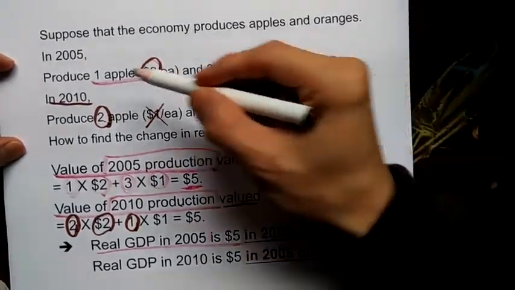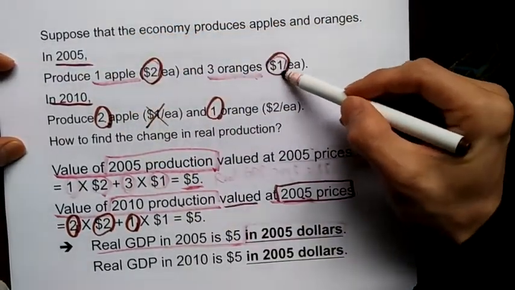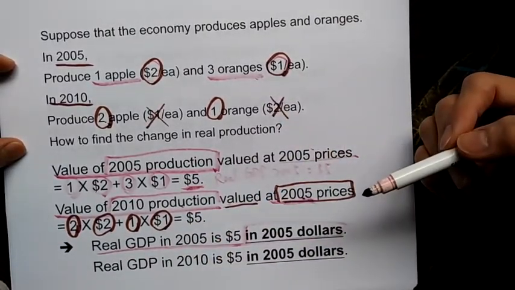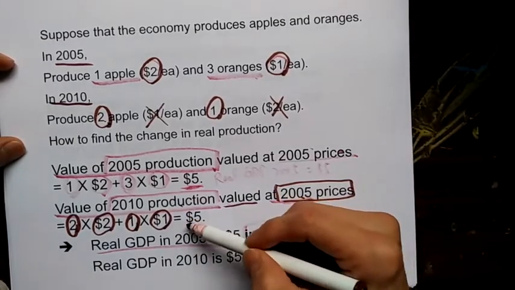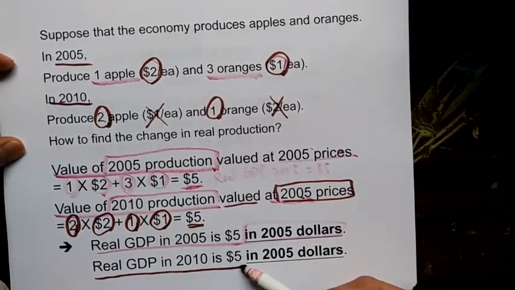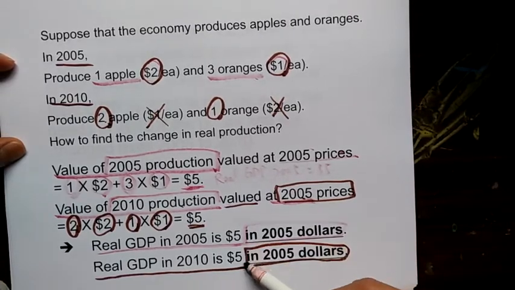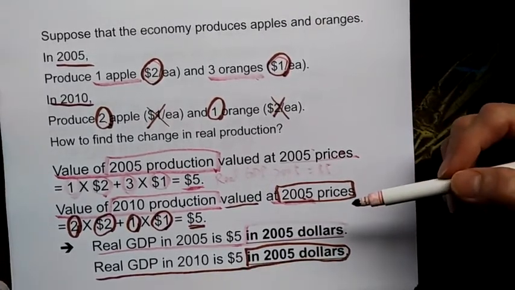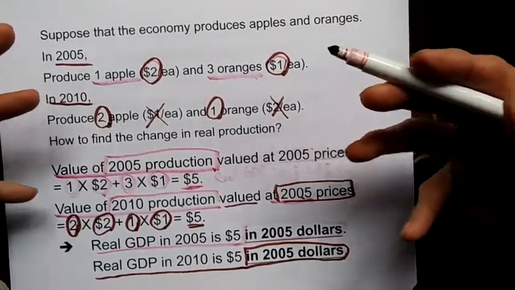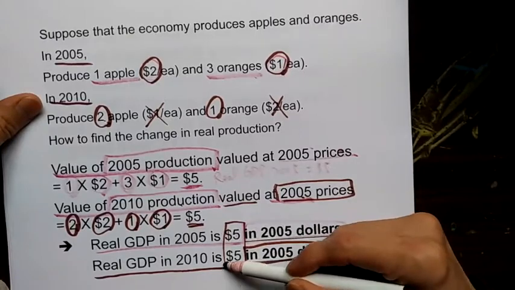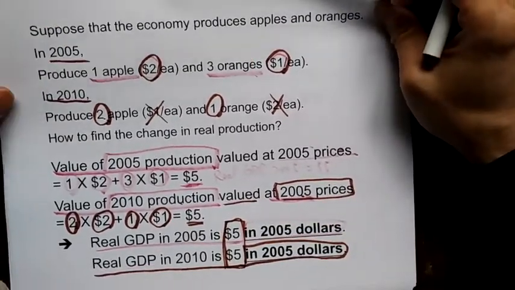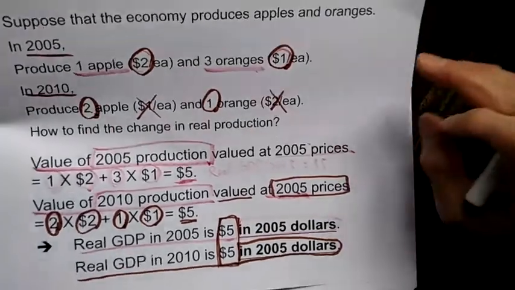And the price of orange in 2005 is $1, not $2. Then we get, again, 5. So the real GDP in 2010 is $5 in 2005 price. Therefore, according to the definition of the way we calculate real GDP, the real production in this economy doesn't change from 2005 to 2010.